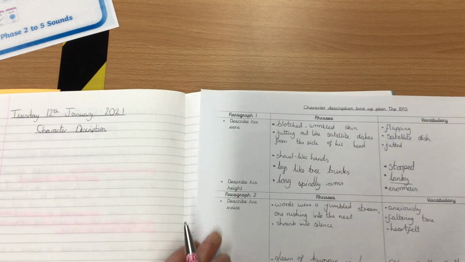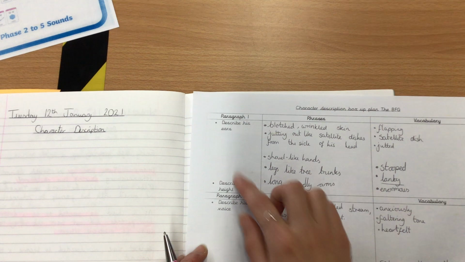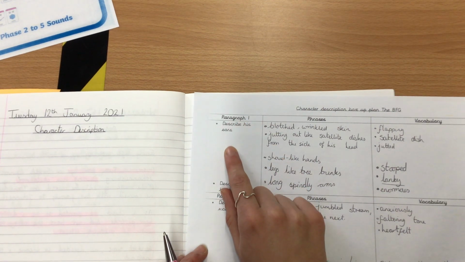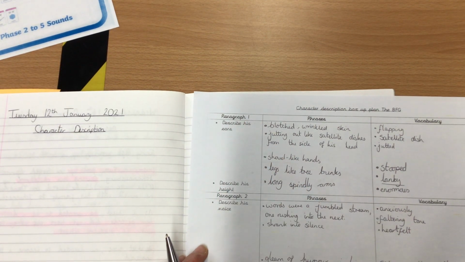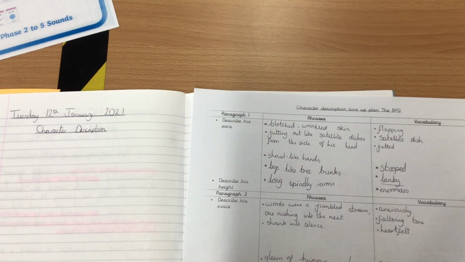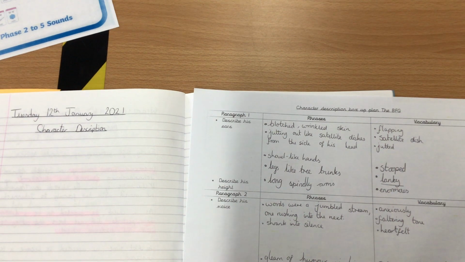So I'm going to work my way through. I'm going to start off by describing his ears. And I like to open with a direct question. So I'm going to start my first paragraph with my direct question. I'm going to think about it first. So the process that we go through is think it, say it, write it, read it.